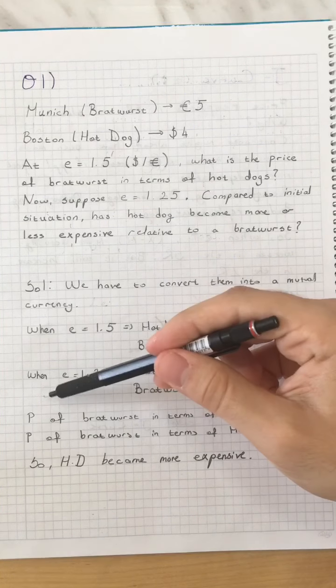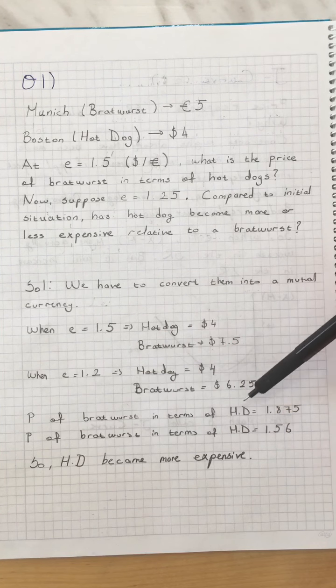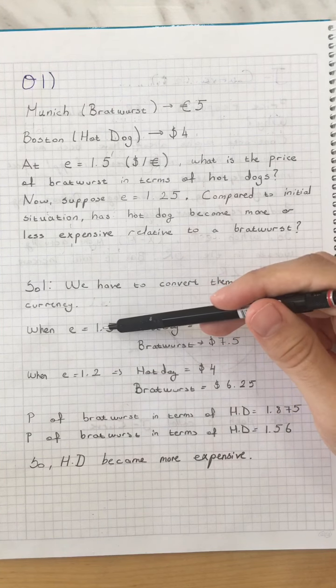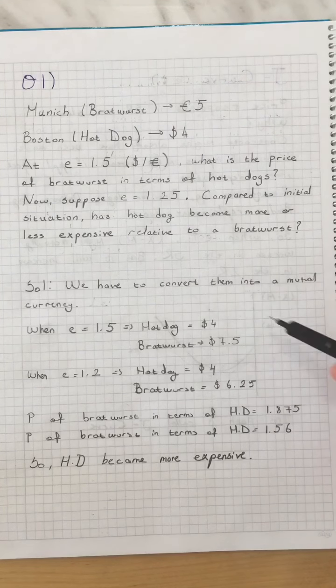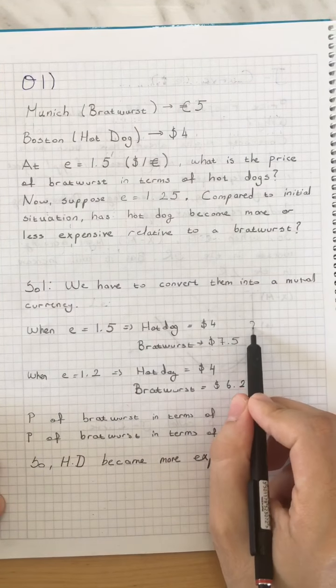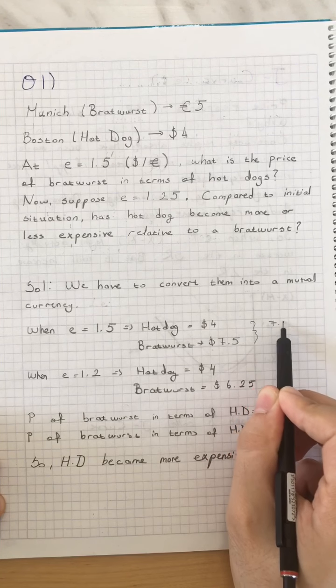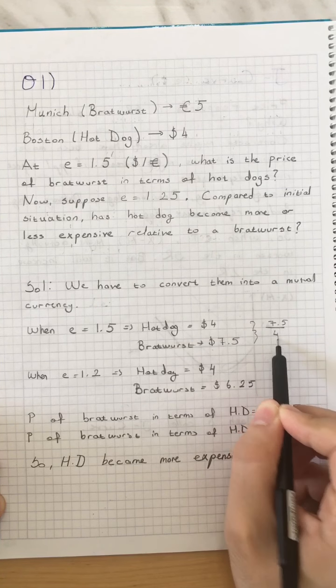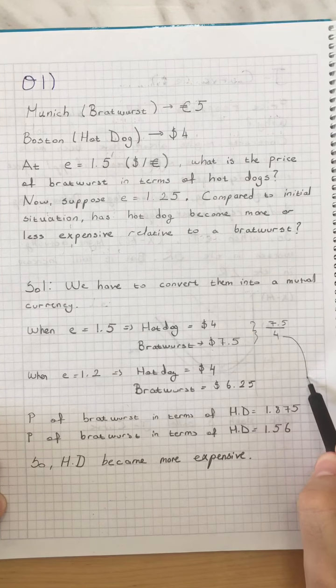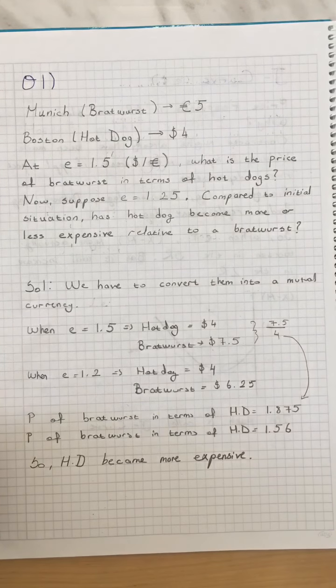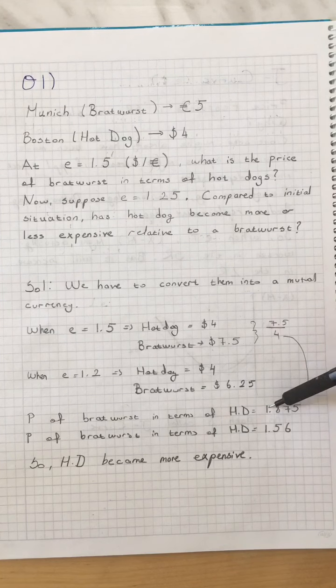So the price of bratwurst in terms of hot dogs when the exchange rate is 1.5, we divide 7.5 by 4, so it becomes 1.875. So the bratwurst is actually more expensive than the hot dog, because it's bigger than 1.